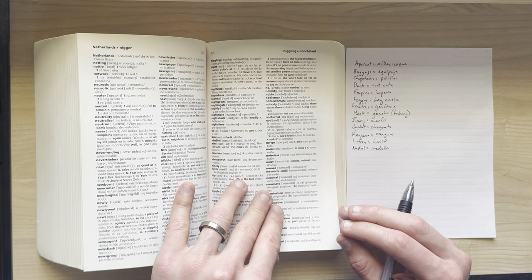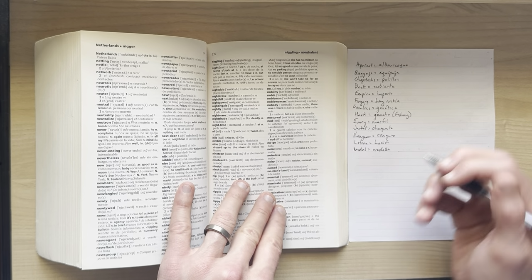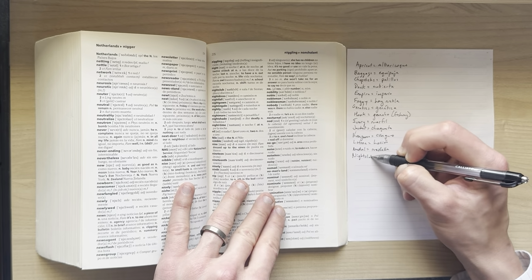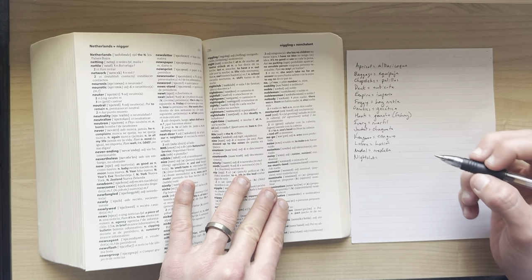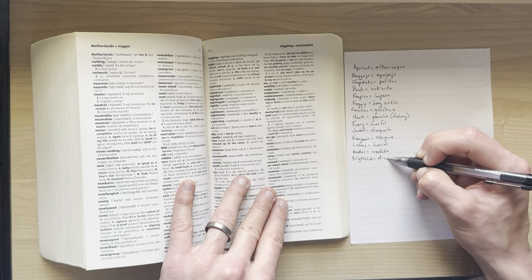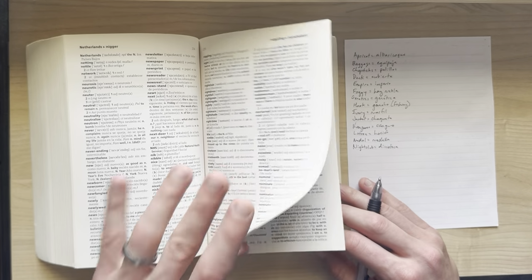We're in the N's now. Alright. Nightclub. We'll do that one, that's fine. Every so often there's one that just jumps off the page and you're like, yep, that's happening. Nightclub. Discoteca.